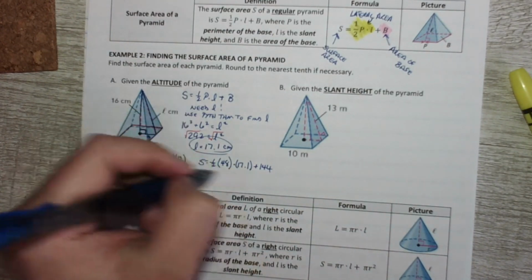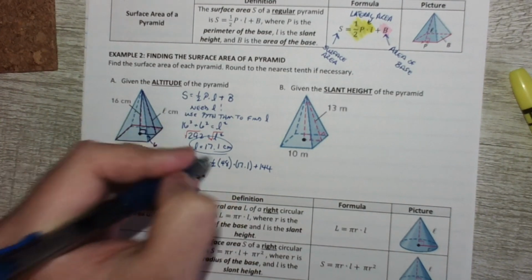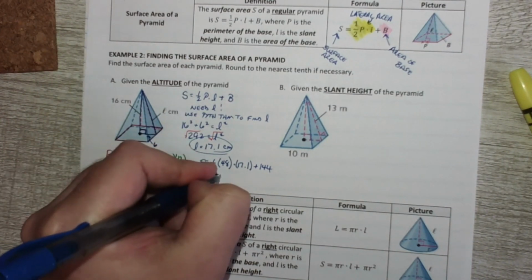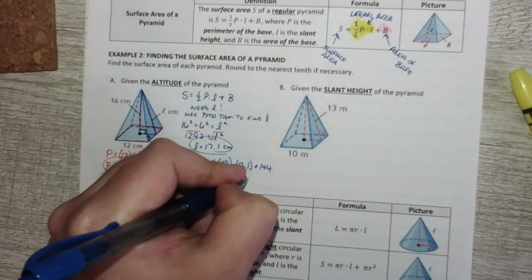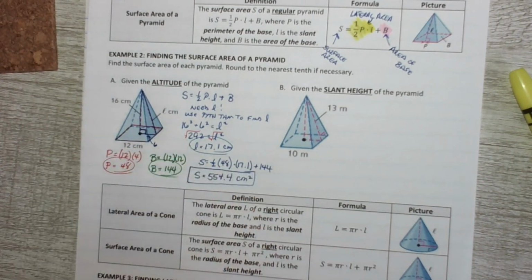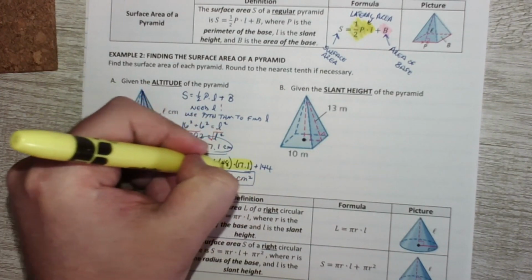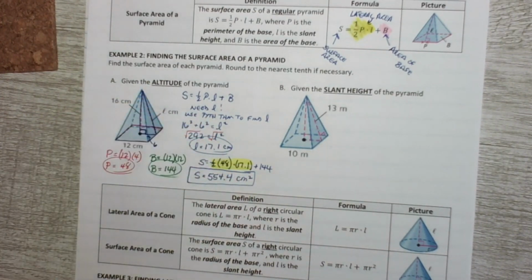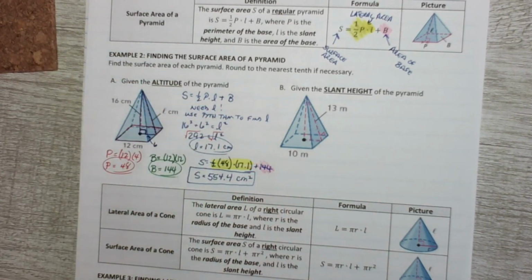When you're doing this, you can type it in a calculator, and you should get that the surface area is 554.4 square centimeters. Okay, so when you're given the altitude, it's a little bit extra work. Okay, and remember, like I said, this is how we found the lateral area, and this was the area of the base.